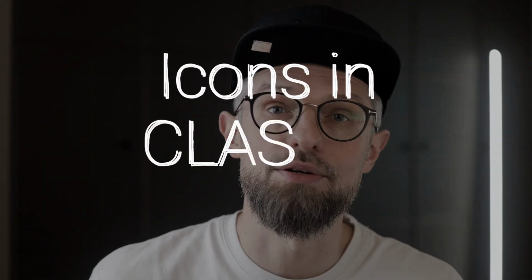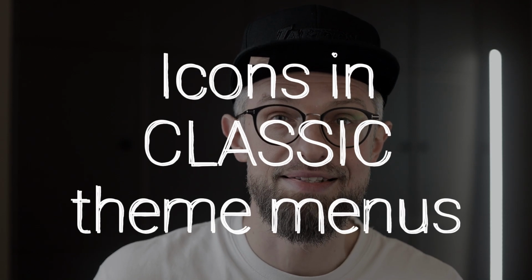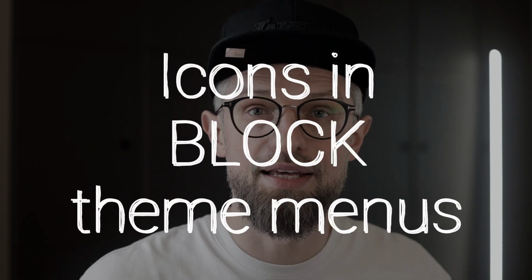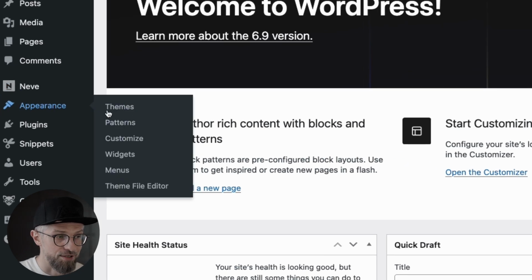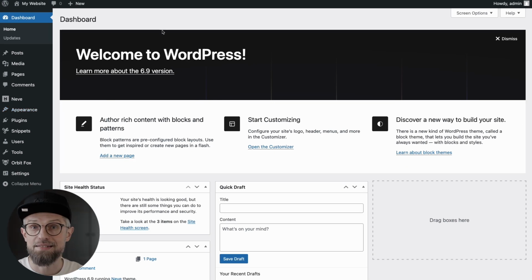So number one, I'm gonna show you how to add icons to your menus if you are using a classic theme, and then the same with a block theme. Okay, so how do you know if you are running a block theme or a classic theme? The simplest way to check would be just to hover your mouse over appearance and just look through the options in here. If you are seeing something called customize, then you are probably on a classic theme. Cool, so that's out of the way.